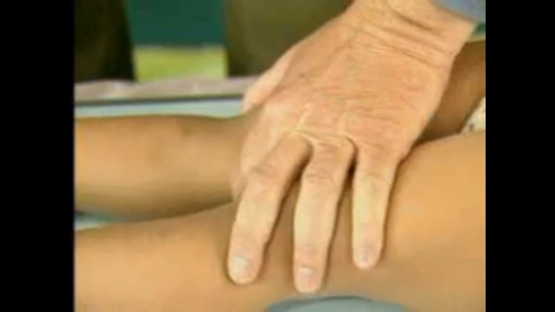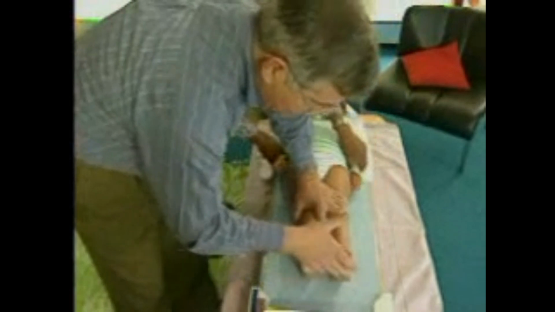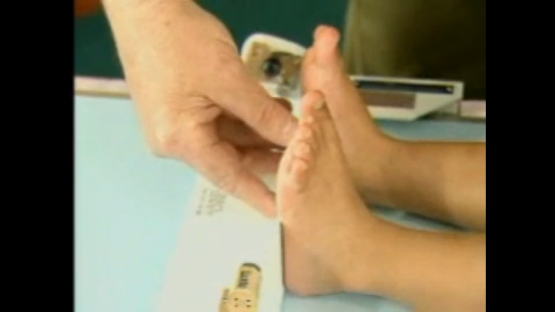The lead observer positions the child's trunk so that it is flat and straight on the board. Gentle pressure is applied on the knees to straighten the legs. The footboard is positioned against the child's feet, toes pointing upward.